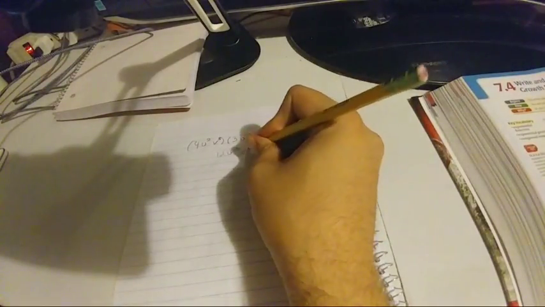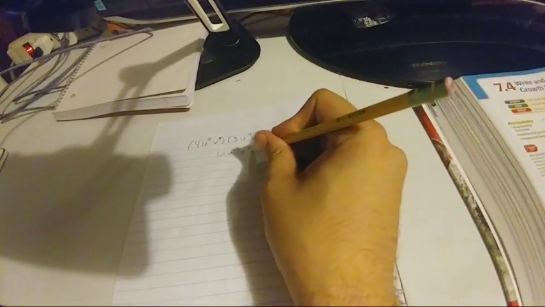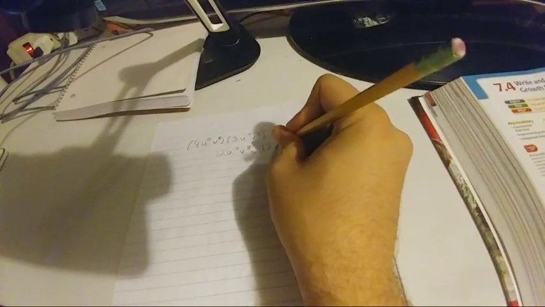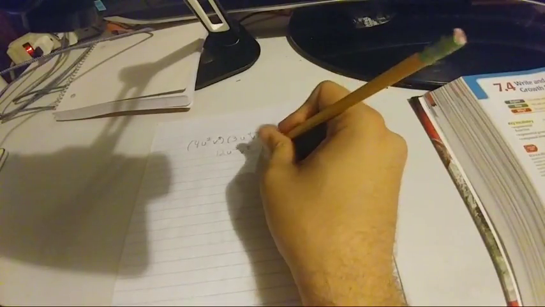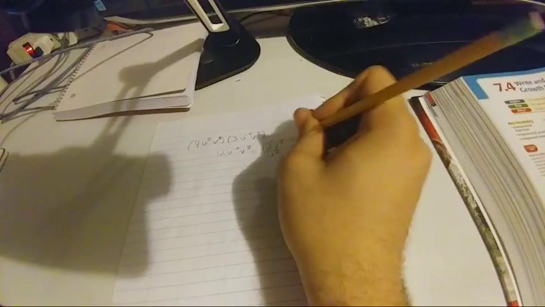V to the fifth times v to the third, you add them again, is v to the eighth. Now it's very important to notice, u to the negative second power is a negative power, so I'm going to write my answer like this: 12v to the 8 over u to the second power. So make sure you're able to do those exponential problems and simplify a bunch of combinations of them.